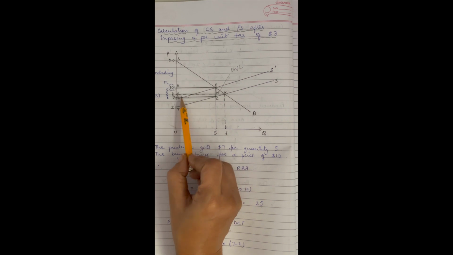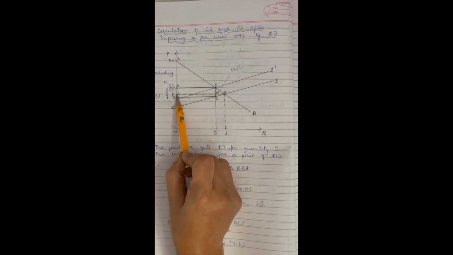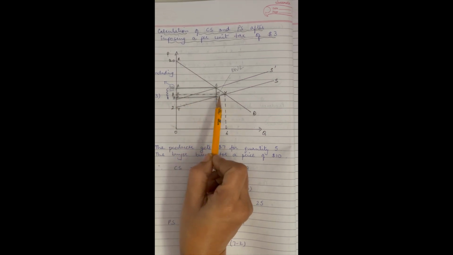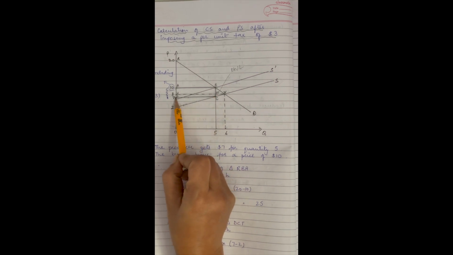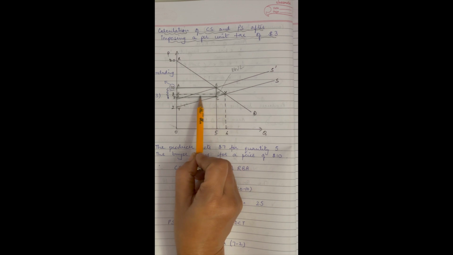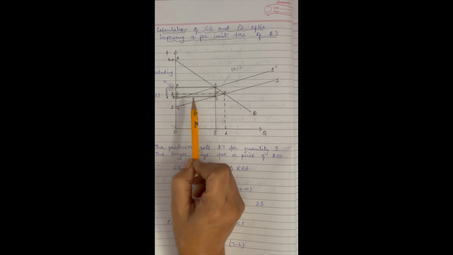Okay. Now similarly for the producers, earlier the equilibrium price for them was 8, but now they are settling down at 7. So the area of this little rectangle, UMCD, this tiny rectangle, gives me the cost that is on the producers.